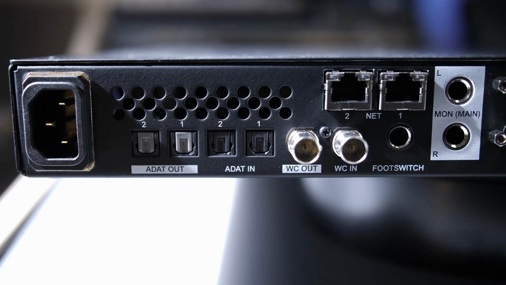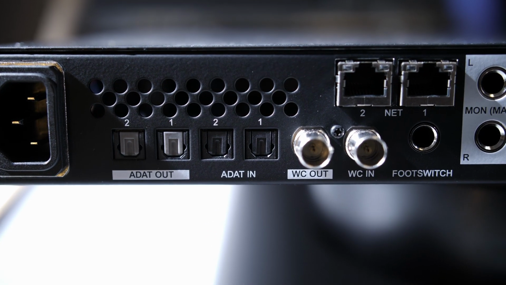Now, jumping straight to some of the digital inputs and outputs here, there are dual ADAT inputs, allowing you 16 inputs if you use 44.1 or 48 kHz sample rates. But realistically, this could give you 24 analog inputs when coupled with the right ADAT interfaces.